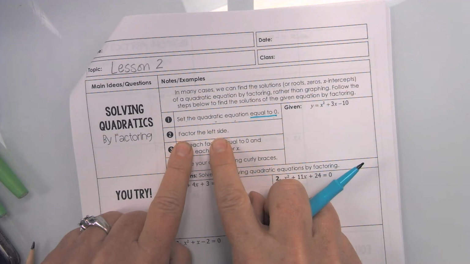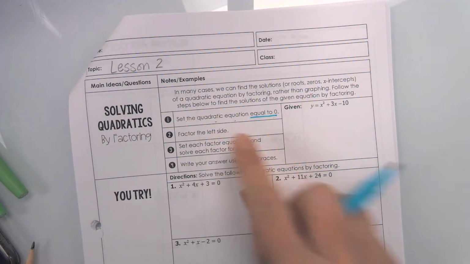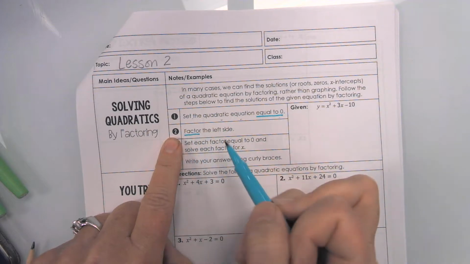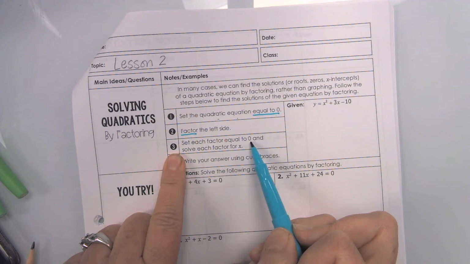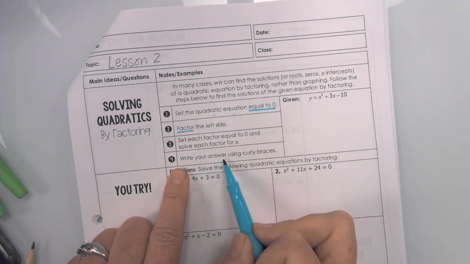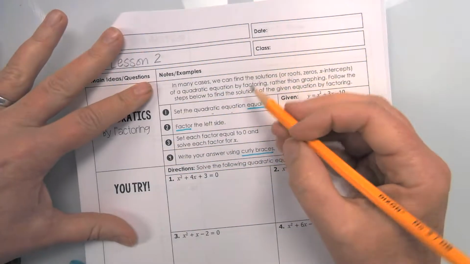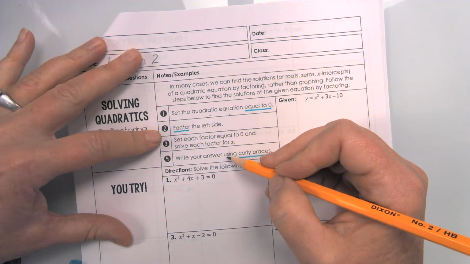Our second step will be to factor the left side. Now the left side, what we're going to do is, I'll show you. We're going to flip it. Now remember, factoring is what we learned with polynomials. Number 3, set each factor equal to 0 and solve each factor for x. And then finally, write your answer using the curly braces. Okay, so 4 steps. Make sure that you follow them. Have this open so you can just kind of work onto the side and check every step.